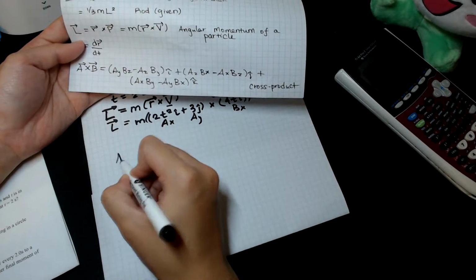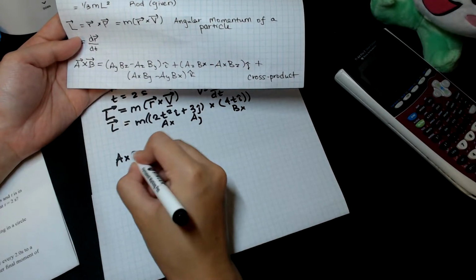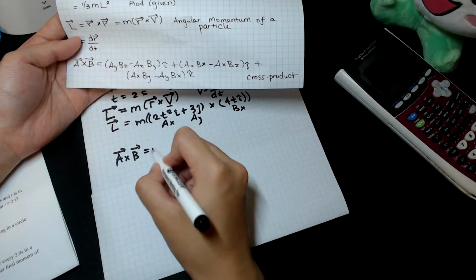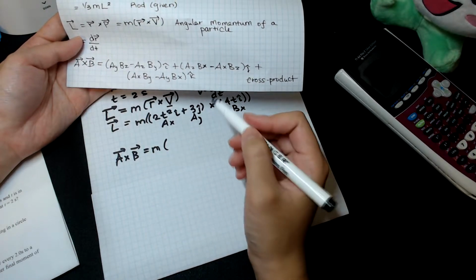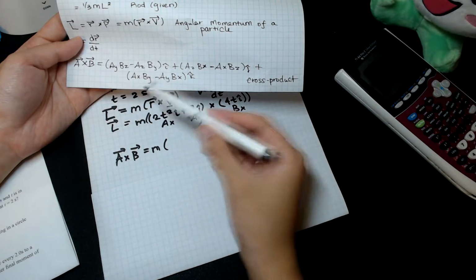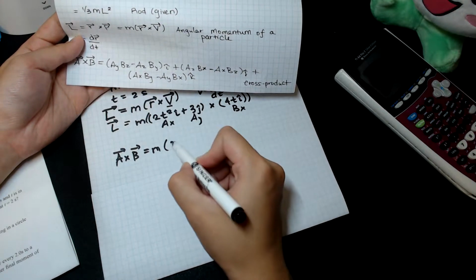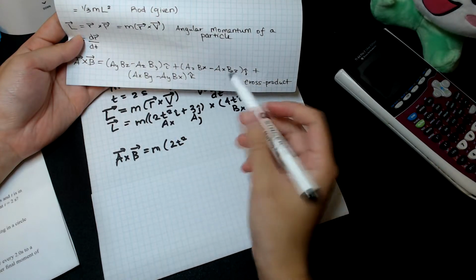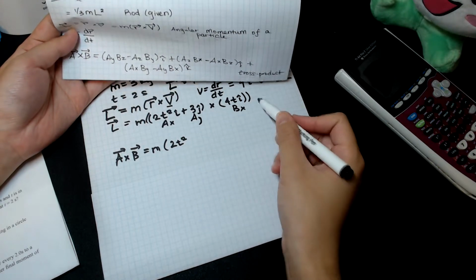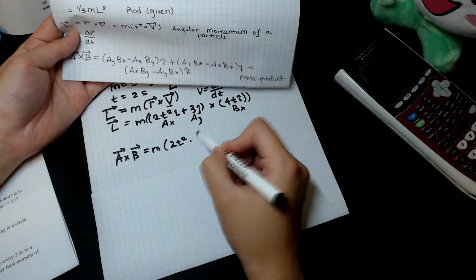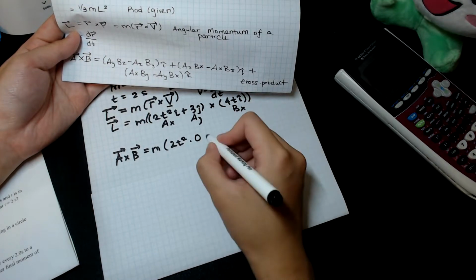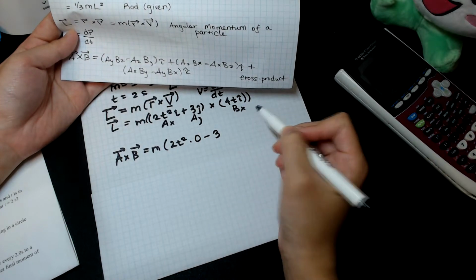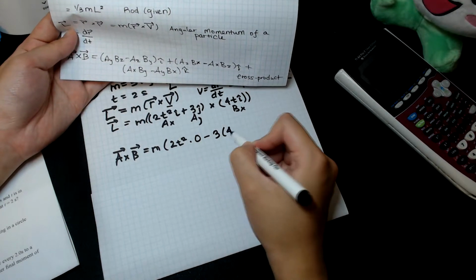So finding this cross product, we can use AX, which is 2t squared, times BY, which in this case we don't have a BY, so it's going to be 0, times BY 0, minus AY, which is 3, and BX, which is 4t.